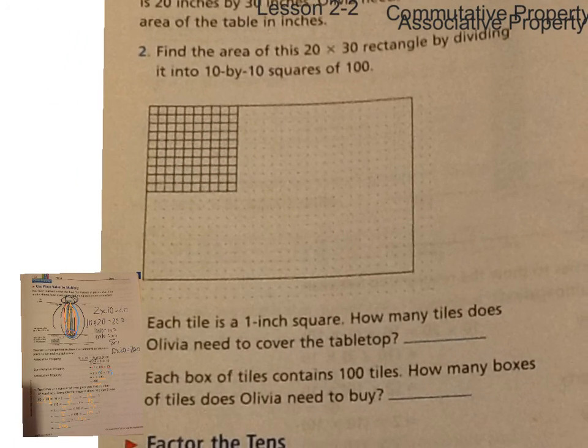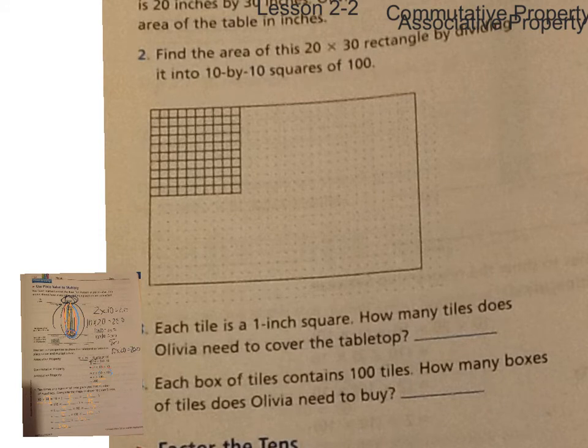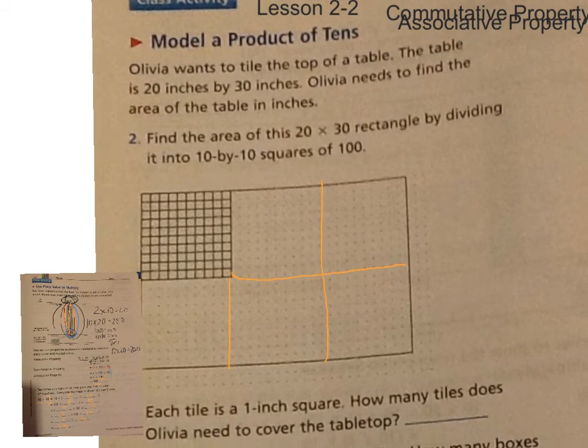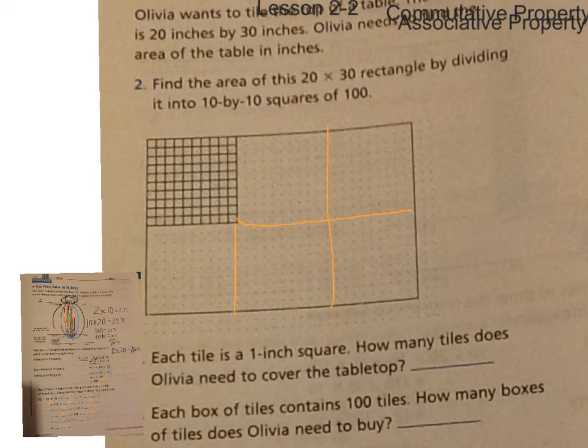Okay, they've already done this for you once. So what you're going to want to do, I'm going to zoom in a little bit more so it doesn't look too sloppy. I'm going to find another, say 1, 2, 3, 4, 5, 6, 7, 8, 9, 10. Looks like we'll go right there. Okay, so I have made it says Olivia needs to find the area of the table. It says find the area of this 20 by 30 rectangle by dividing it into 10 by 10 squares of 100. Okay, we know that this is 100.